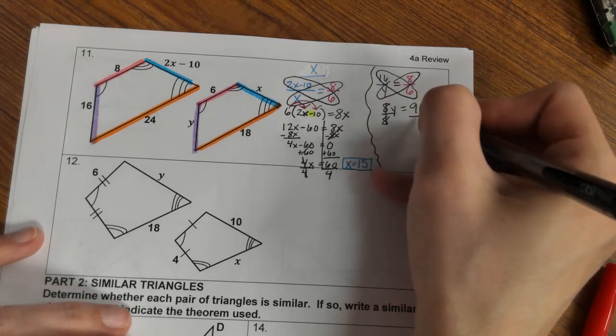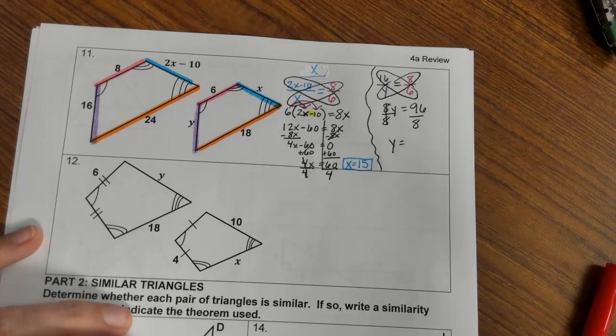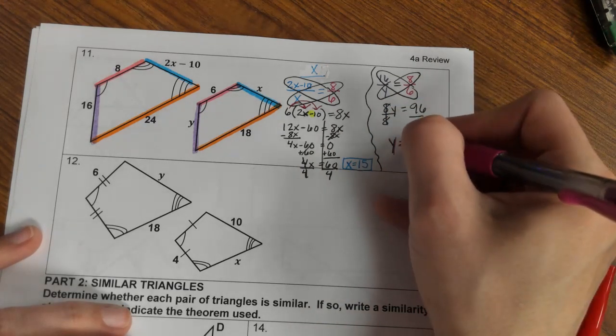Divide both sides by your 8. Simple one-step algebraic equation here. And I meant to do that on my color. Darn. y equals 12.